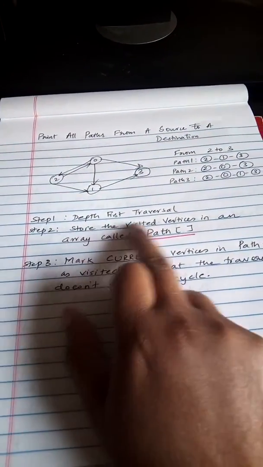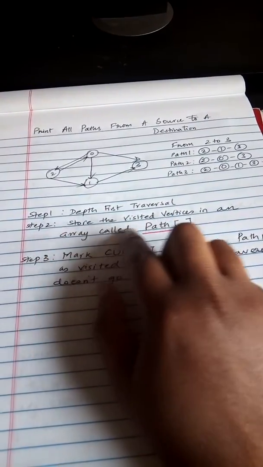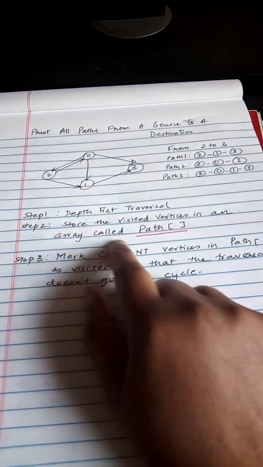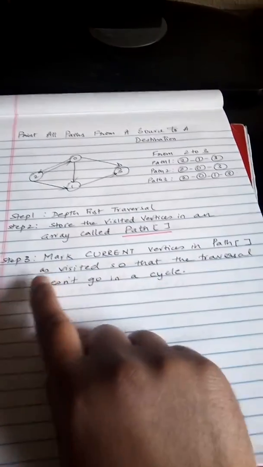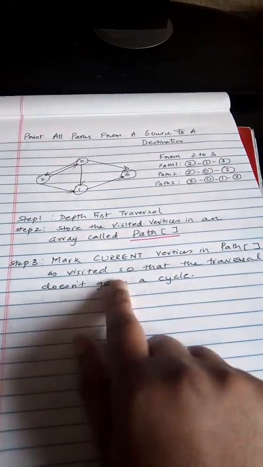First one would be depth first traversal. Second one is store the visited vertices in an array called path. And step 3 is mark the current vertices in the path array as visited so that the traversal doesn't go in a cycle.